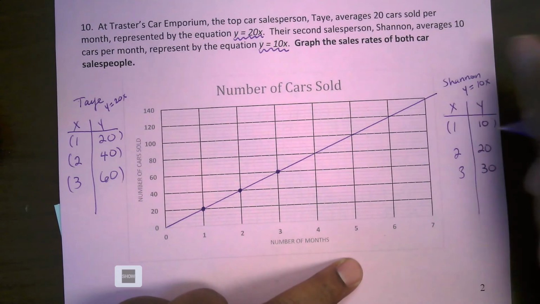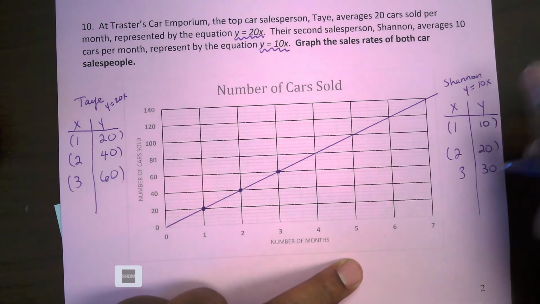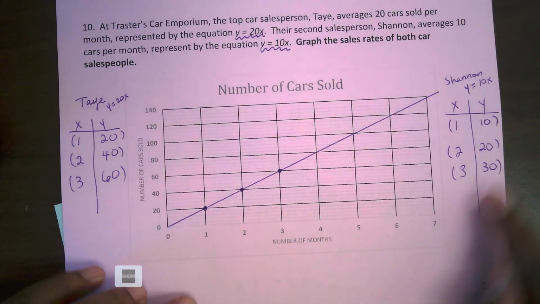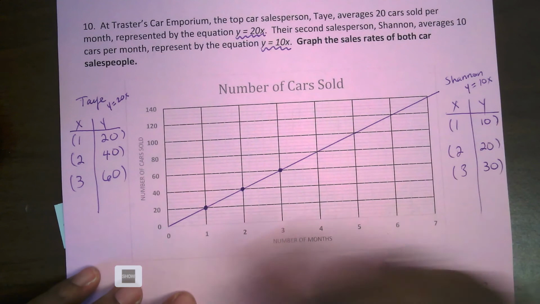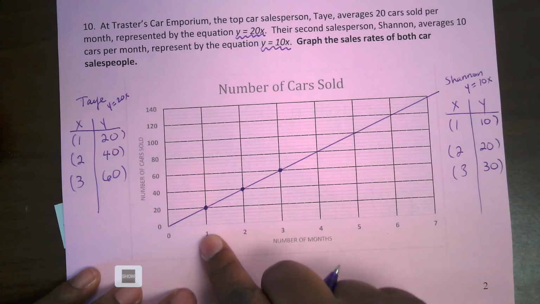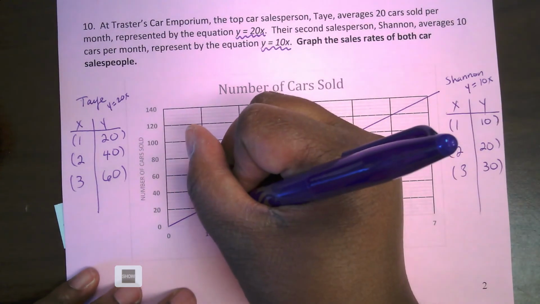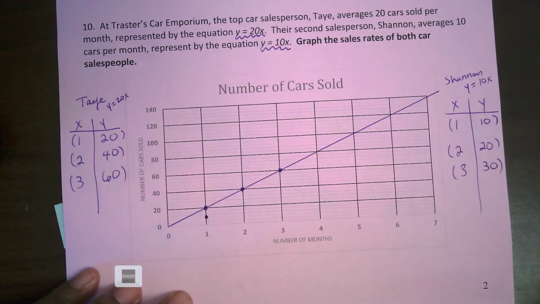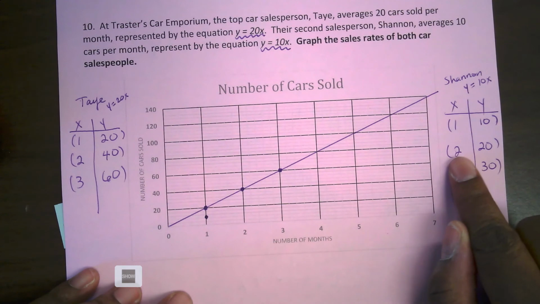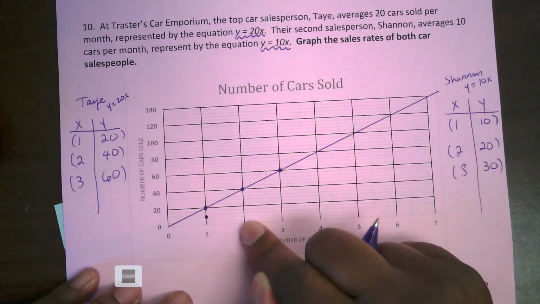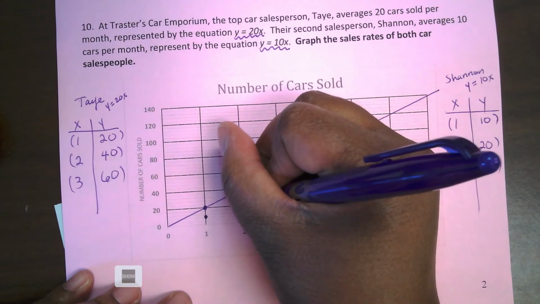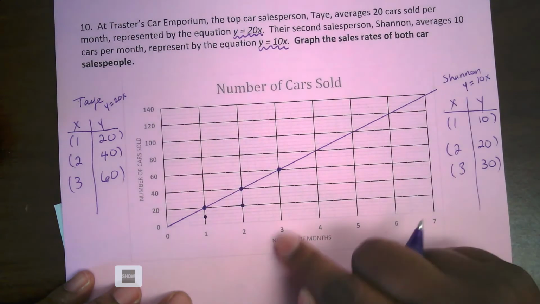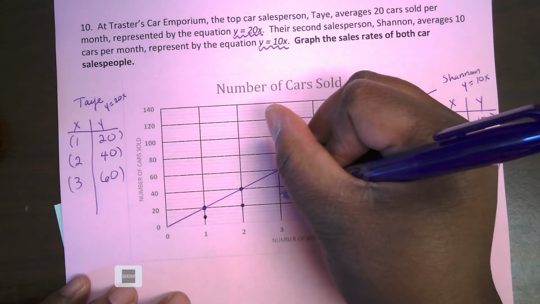So now I have the x, y, the ordered pairs for Shannon's sales. Let's look. So when Shannon sold cars for the first month, he had 10 sales. It's going to be about there. When he sold the second month, he had 20 cars, so I'm going over to 2 and up to 20. And now, when he was at 3 months, he sold 30 cars.